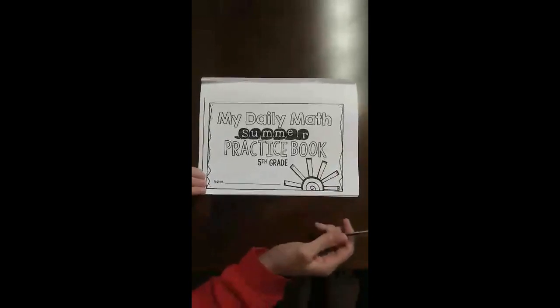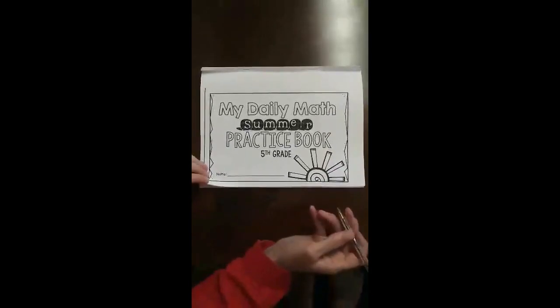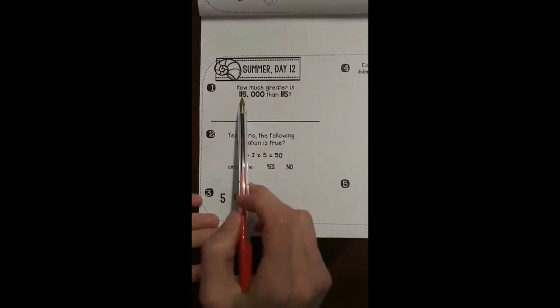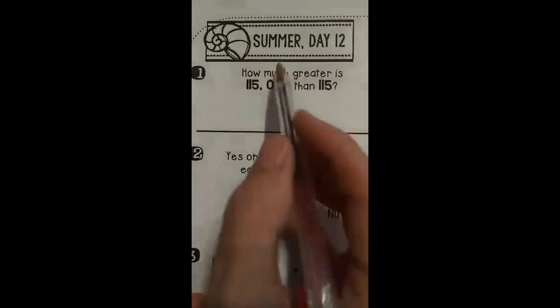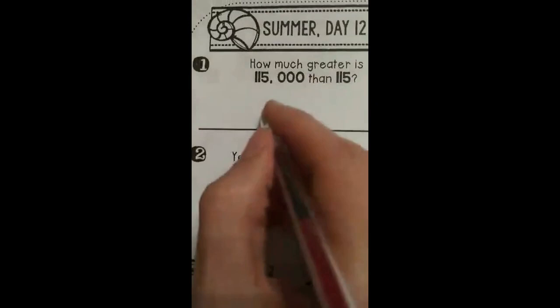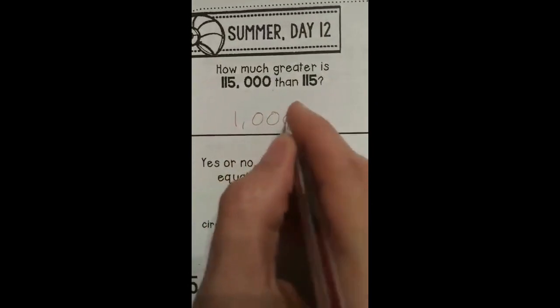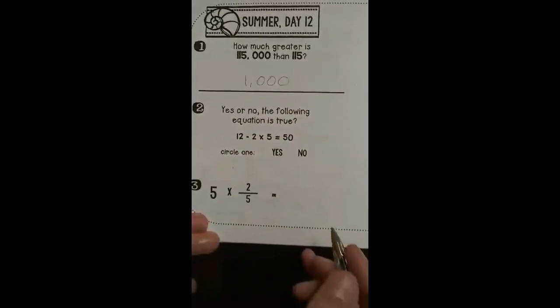Open your daily summer practice book to day 12 so we can check yesterday's assignment. Question number 1, how much greater is 115,000 than 115? Well, I can see these 3 zeros, so it would be 1,000 times greater.